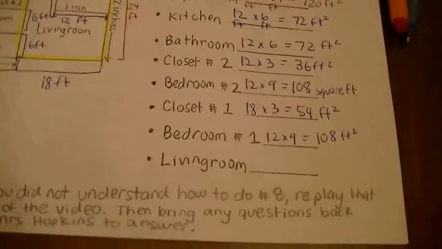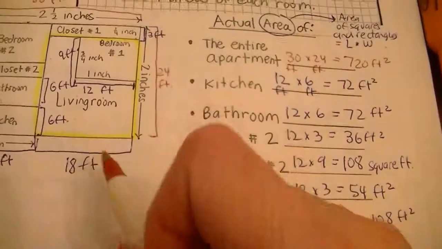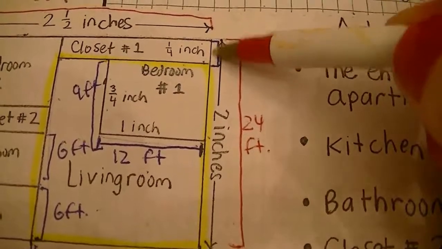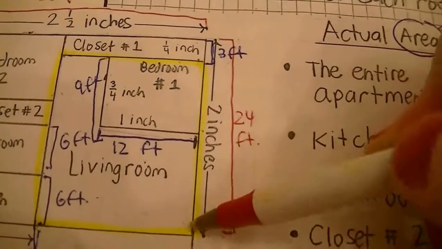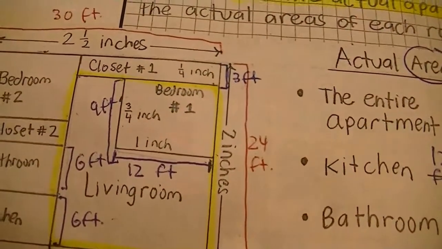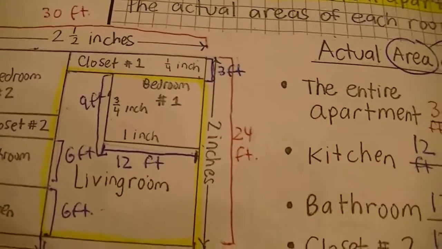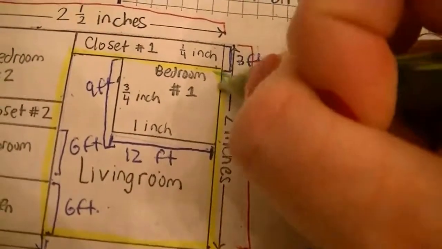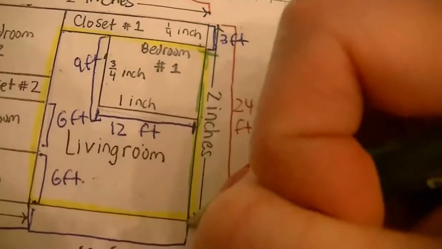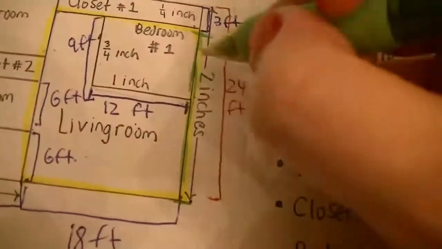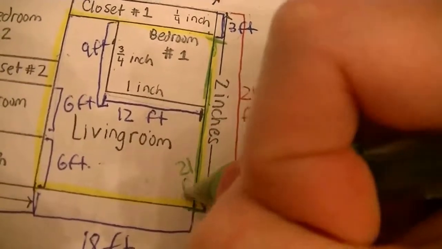So, let's see, 21, well, hold on. That whole side is 24, so 24 minus the 3 right there. From here to here is 21 feet in real life, okay? Okay, that whole green line is 21 feet.